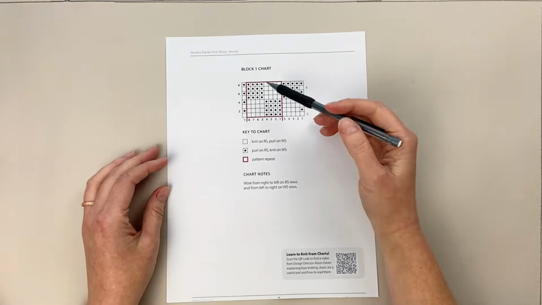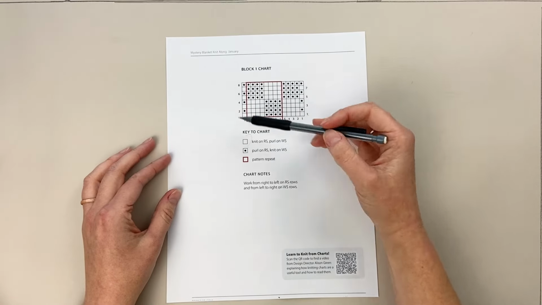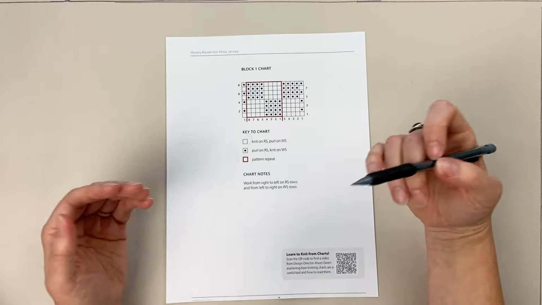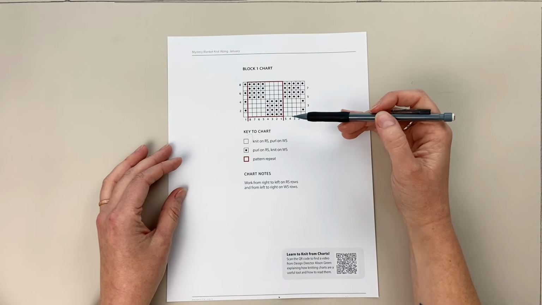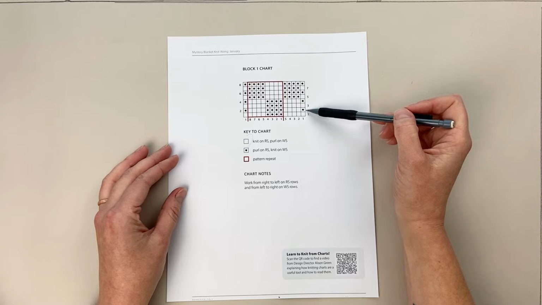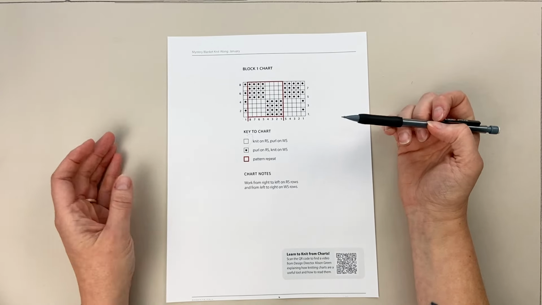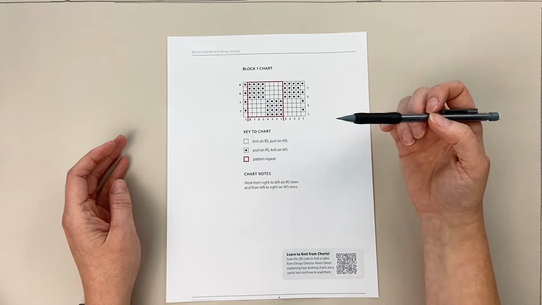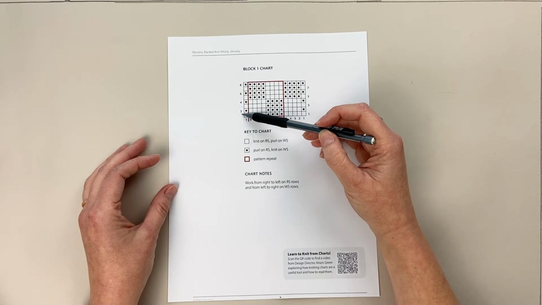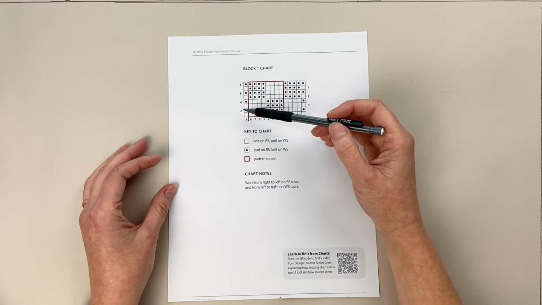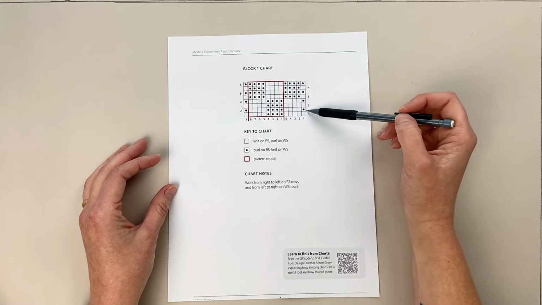Now on the wrong side, because again, the chart is really depicting what we are seeing on the right side, on the wrong side, you're doing everything in reverse. You're reading it backwards from left to right, the opposite direction of how we knit. And to help you remember which side to start on, your row number for a wrong side row is going to be on the left. That's where you're starting your row, and we're working this way.